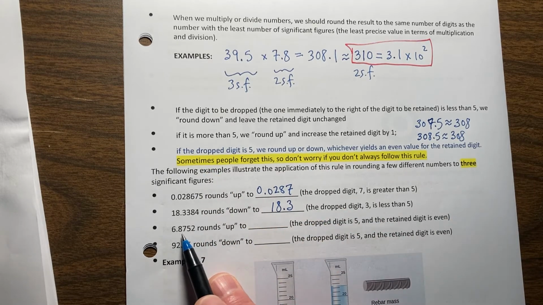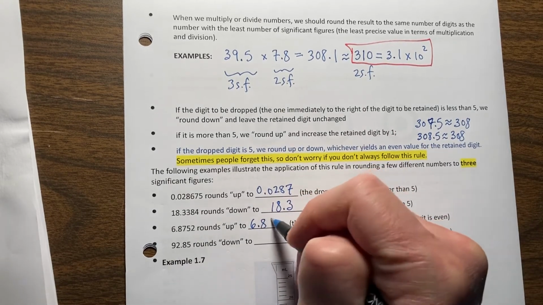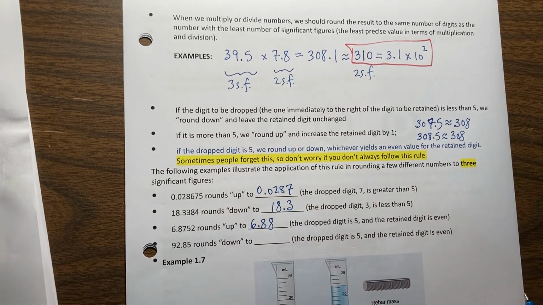I'm keeping the 6, the 8, and the 7, so the first drop digit is 5. Well, 7 is an odd number, so I want to round up to make that even. So I would round it up to 6.88. Well, if you do it the way that I've normally told people to do it in the past, you'd get the same answer. As I said, if the drop digit is 5 or greater, just round the last retained digit up, so you'd still get 6.88.